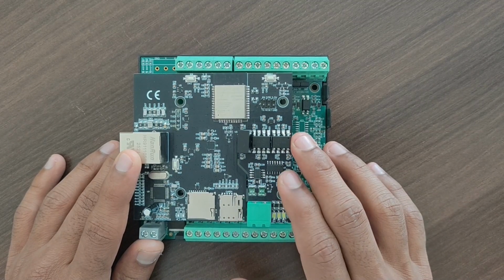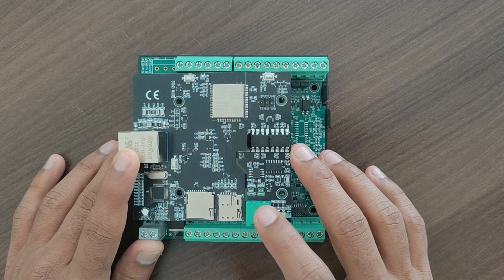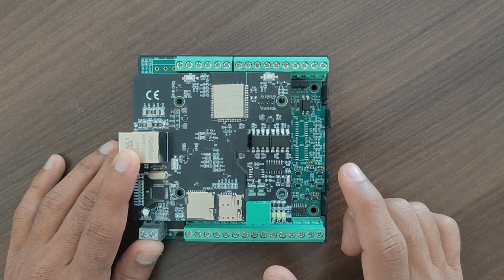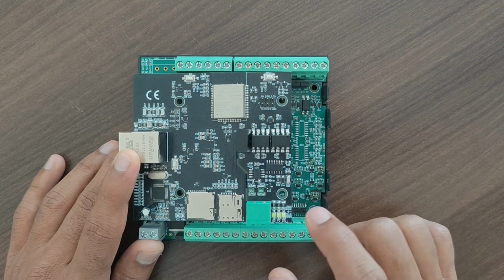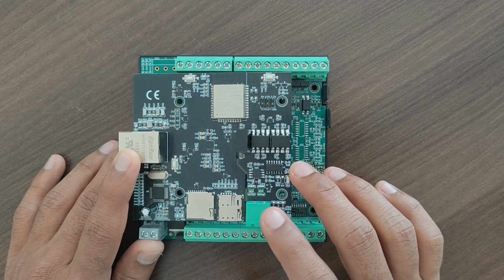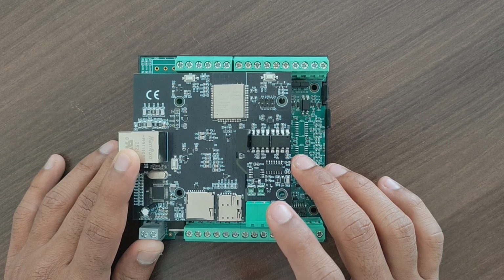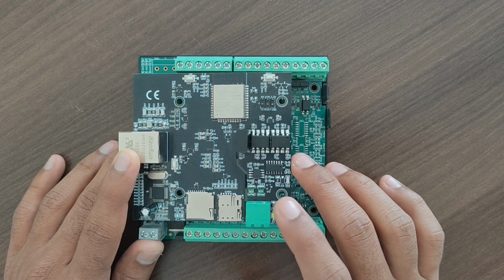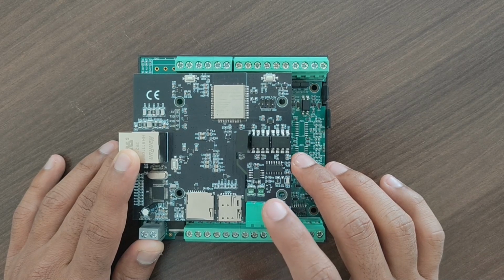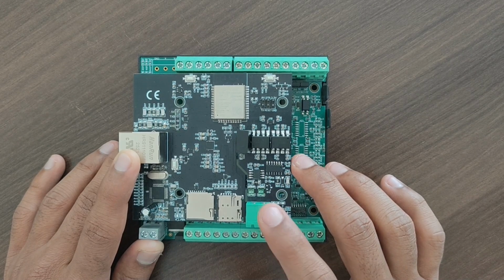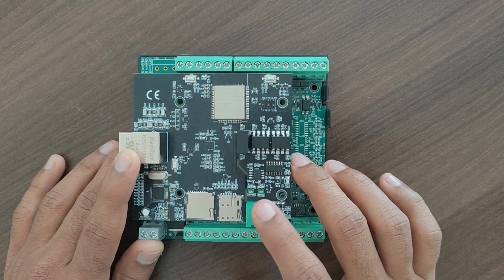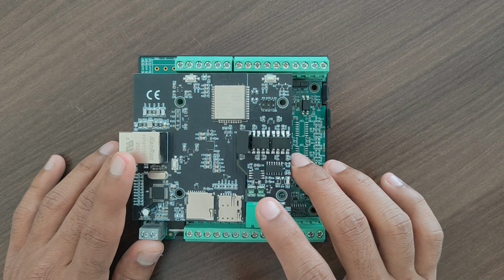And for this 4G model, here we have the Modbus master part. Here we can connect the slaves to get the data. This slaves data you will also get in MQTT.